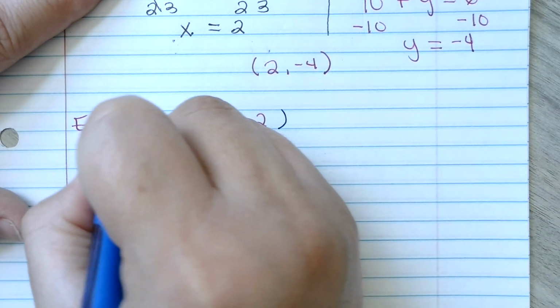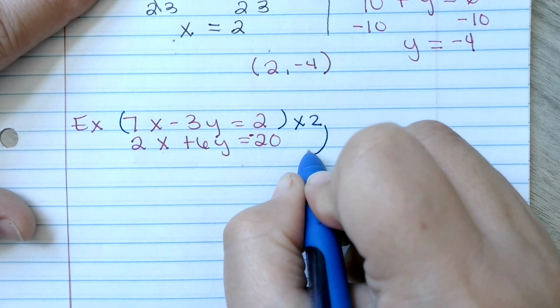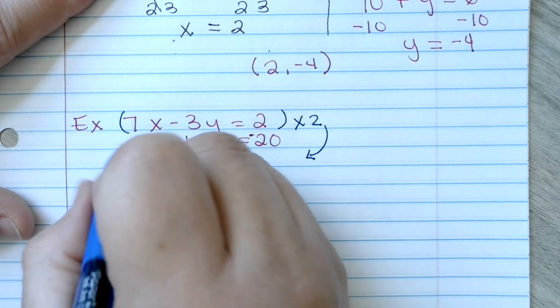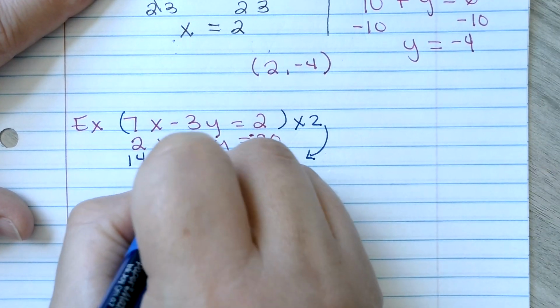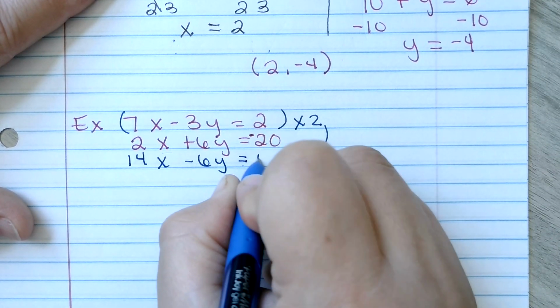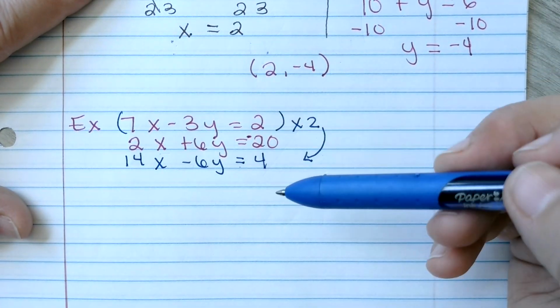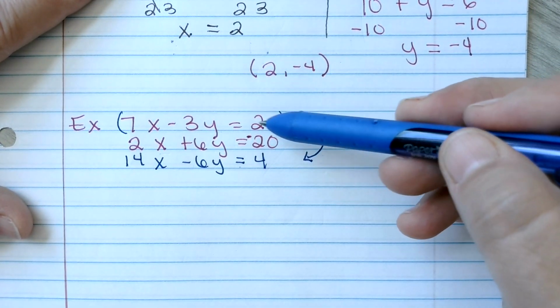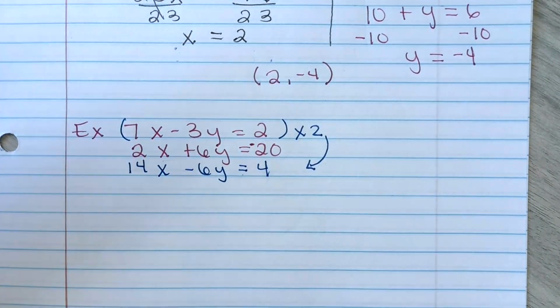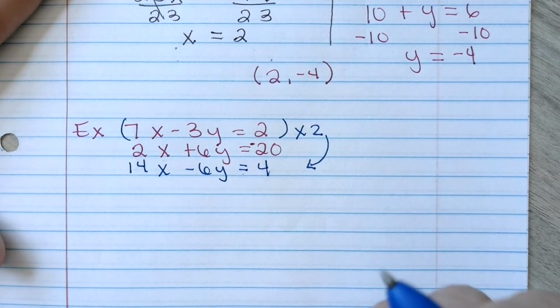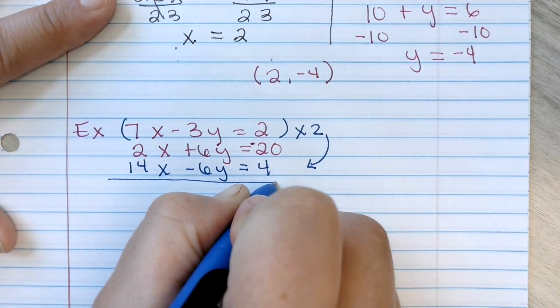So I'm going to do the top equation times 2, and I'm going to write it right here. So that's 14x minus 6y equals 4. Notice I'm multiplying every term in that equation by 2. If you leave one off, you'll unbalance the equation and you'll get the wrong answer. So be very careful there.